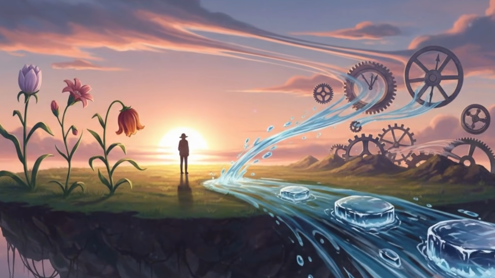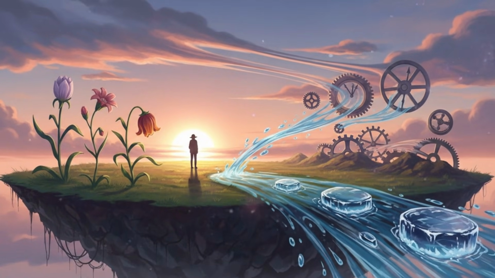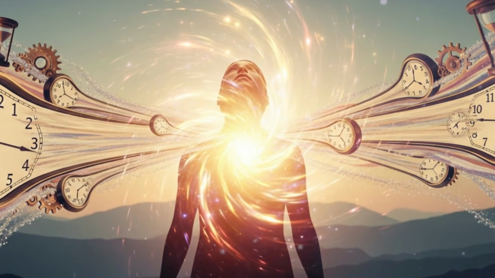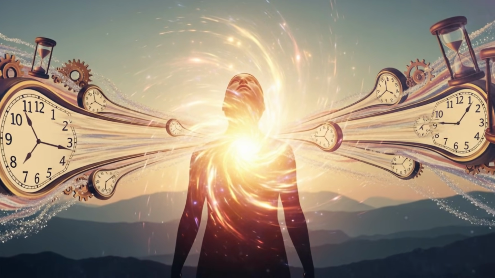Yet within all this complexity, consciousness remains. Your awareness, your reasoning, your capacity for reflection and choice all remain. The complexity of the mind is not a reason to abandon agency. It is a reason to understand agency more deeply.